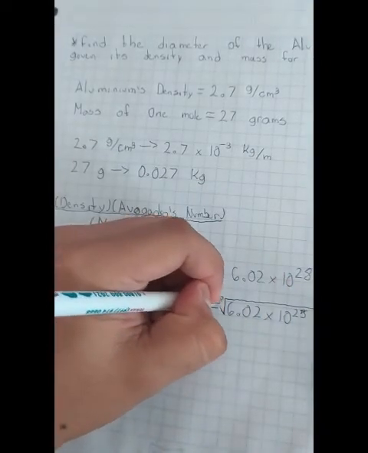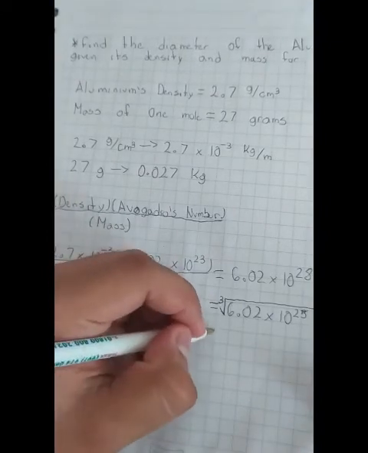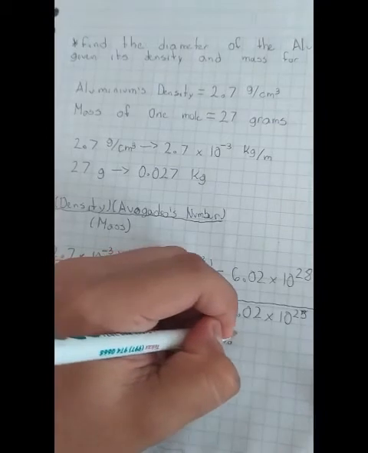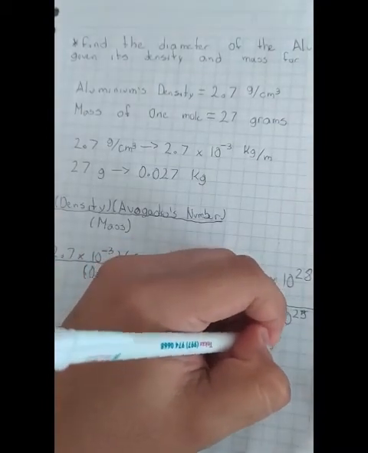We'll do the cube root here, and this cube root will be equal to 3.9 times 10 to the 9th.